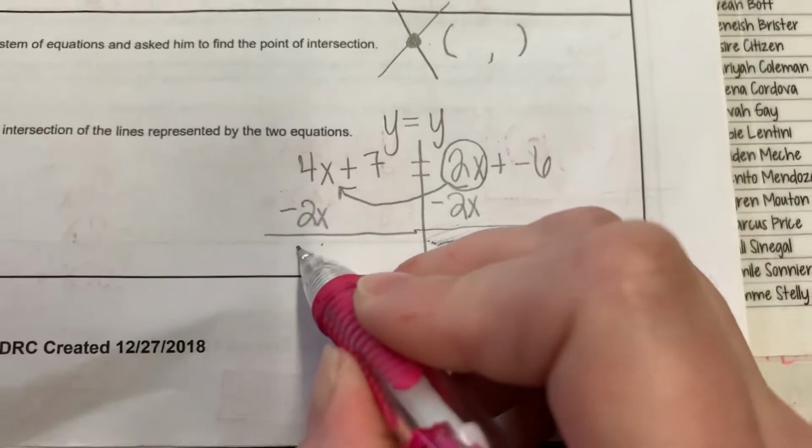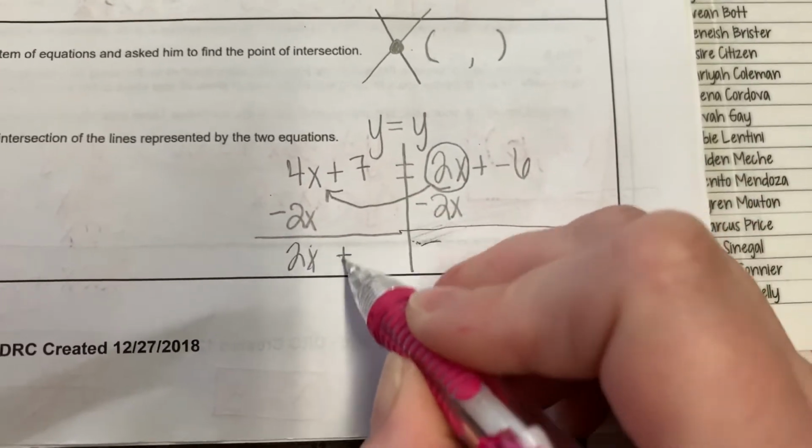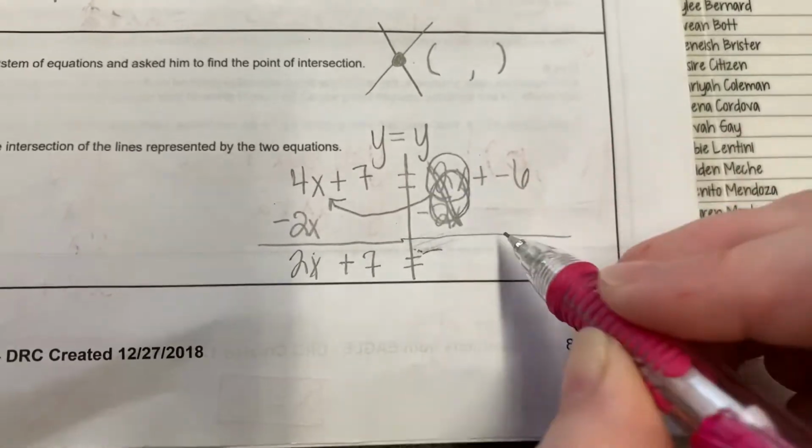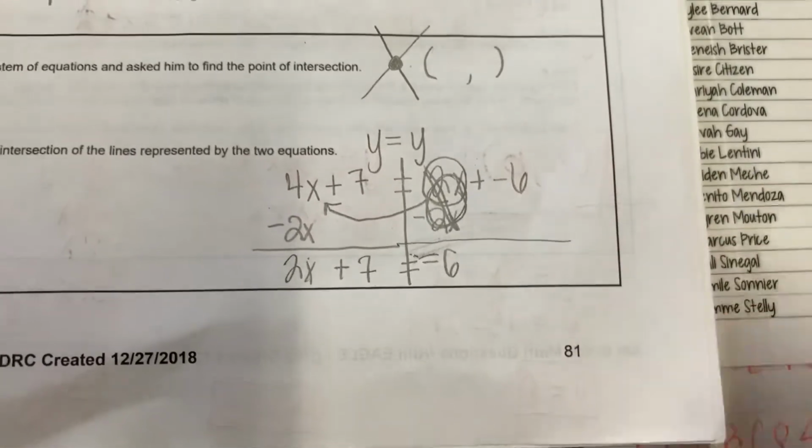4x minus 2x is 2x. Bring down your plus 7. 2x minus 2x is 0. So I get a -6 left over.